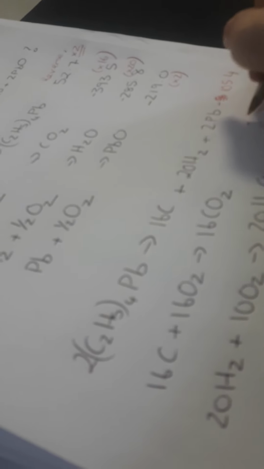That gives me an answer of minus 6,296. My minus 285.8, I'm multiplying by 20, and that gives me minus 5716. And finally, my Pb plus a half O2, that is 219 multiplied by 2, and that gives me minus 438.